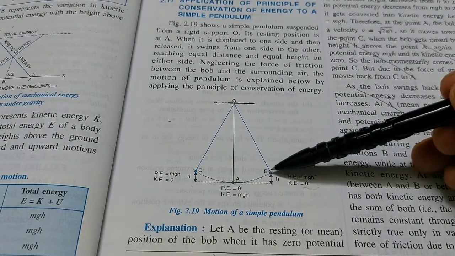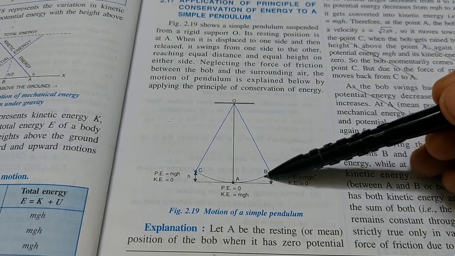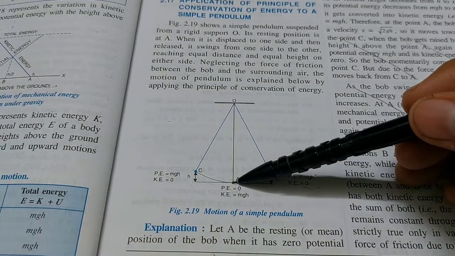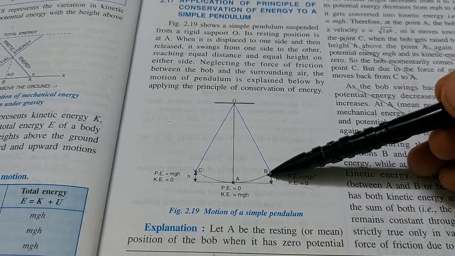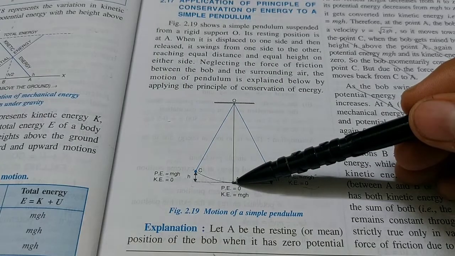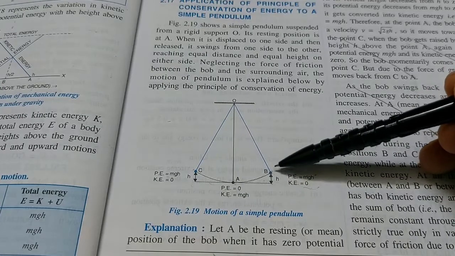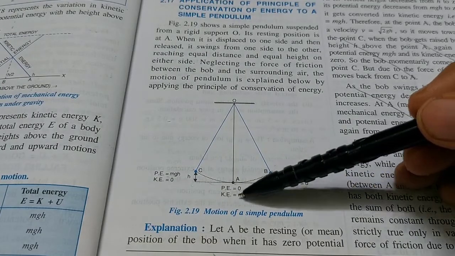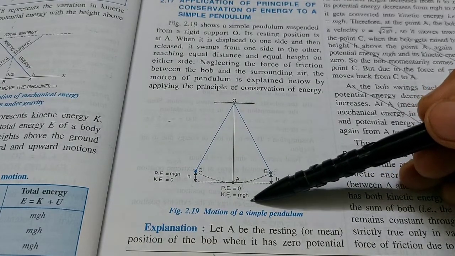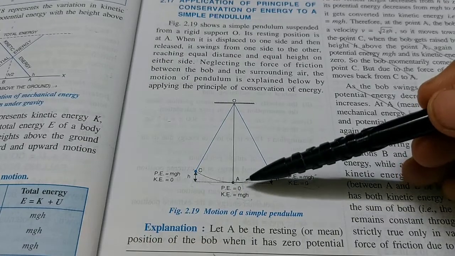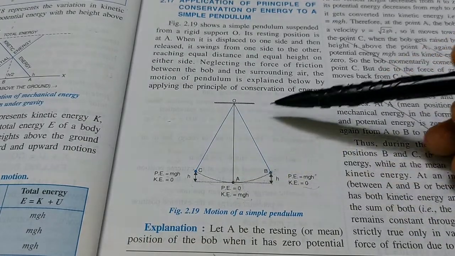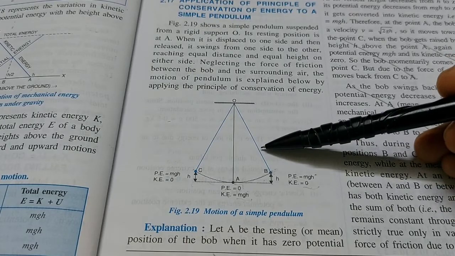When I release it, the potential energy is getting converted to kinetic energy. At point A, the entire potential energy would have converted into kinetic energy. So that's why the kinetic energy at A is equal to the potential energy at B, which is mgh. Total is, of course, mgh. Total mechanical energy is conserved because, again, we are assuming that it is happening in vacuum. There is no friction or loss of energy.